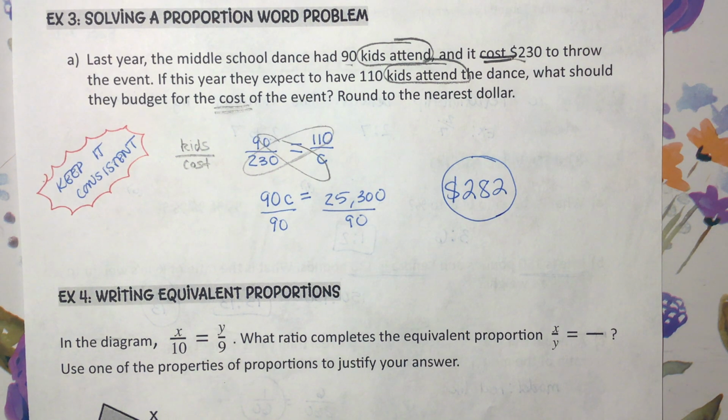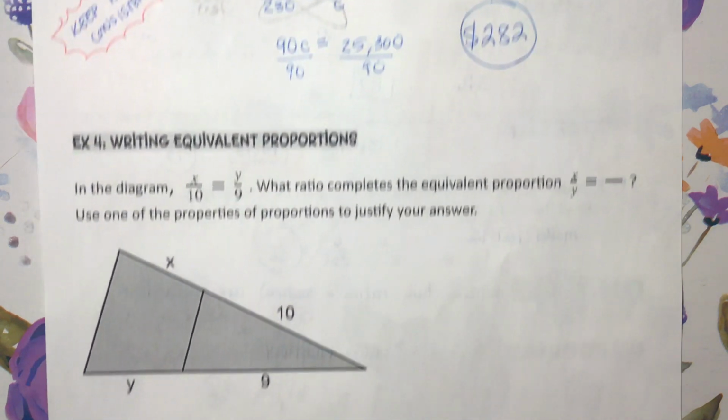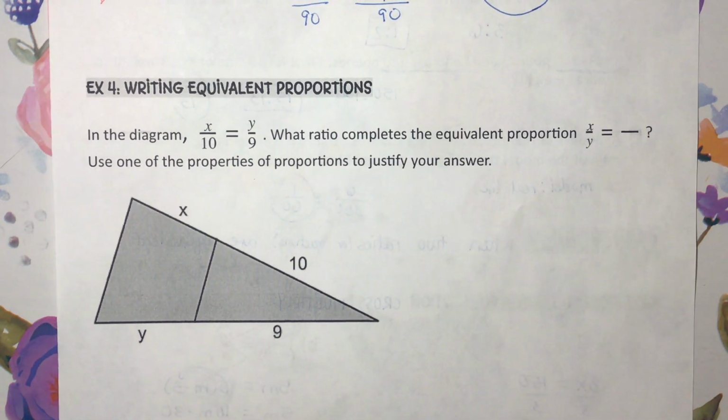So we expect that party to cost $282. So the main thing with word problems is to keep them consistent and to know what two quantities you're comparing. Okay, we have one more example.